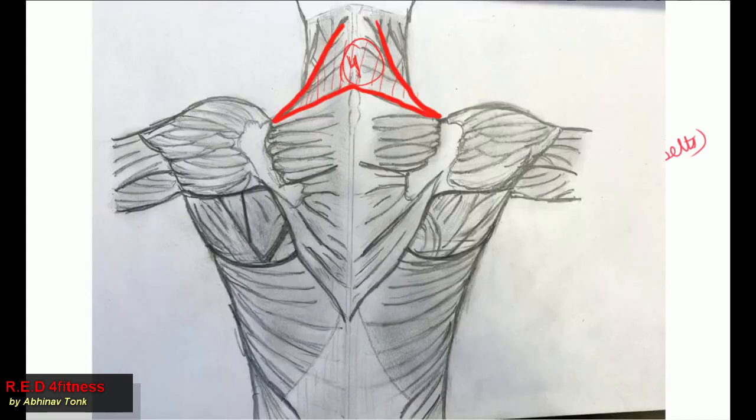When we were discussing the back anatomy, we already discussed that this particular highlighted portion is known as upper trapezius or front trapezius, and we train front trapezius as part of shoulder workout. So this is also considered as one of the muscles that we are going to train as part of the shoulder workout.